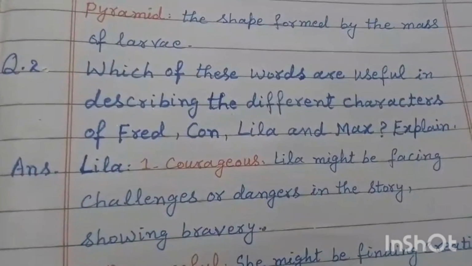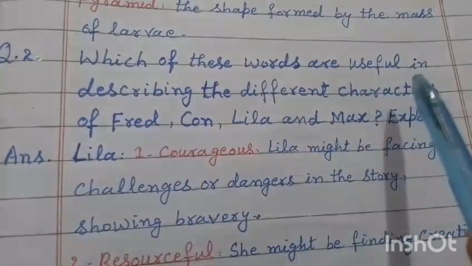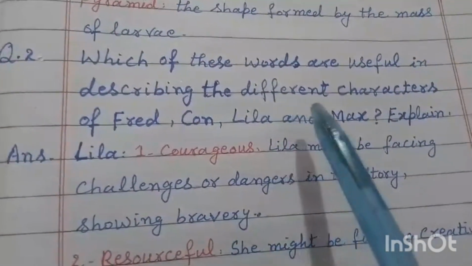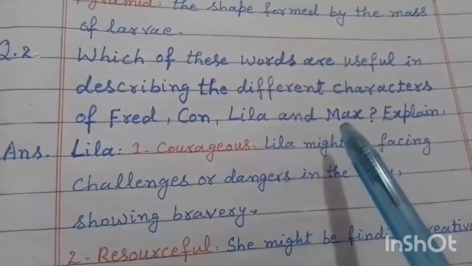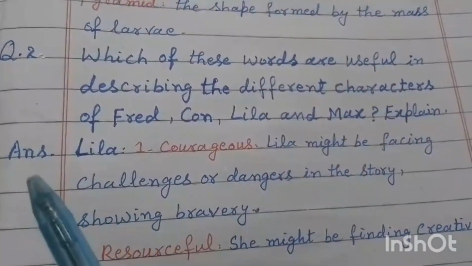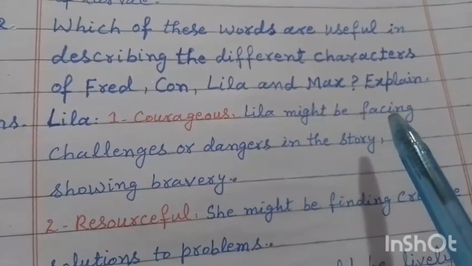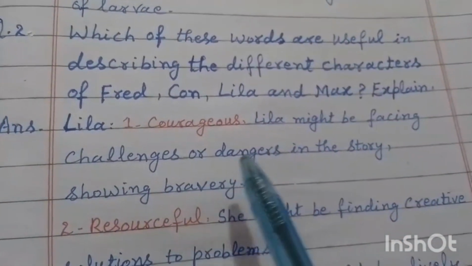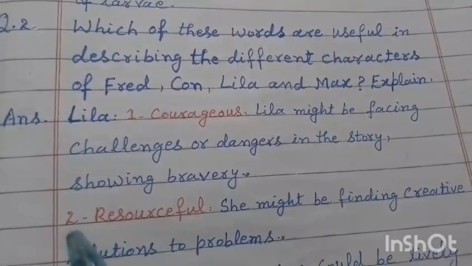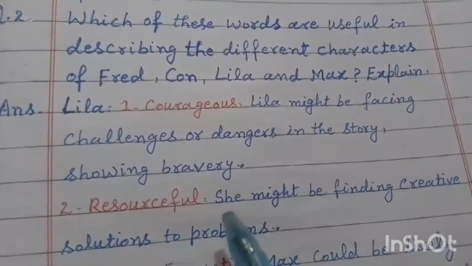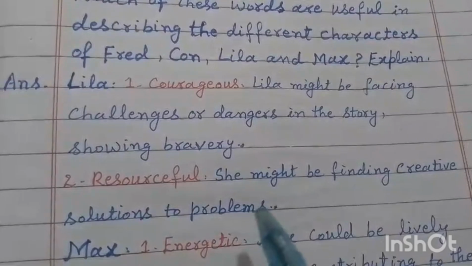Next, vocabulary question number 2. Which of these words are useful in describing the different characters of Fred, Con, Lilla and Max? Explain. Answer note करें. Lilla, point number 1, courageous. Lilla might be facing challenges or dangers in the story, showing bravery. Number 2 point, resourceful. She might be finding creative solutions to problems.